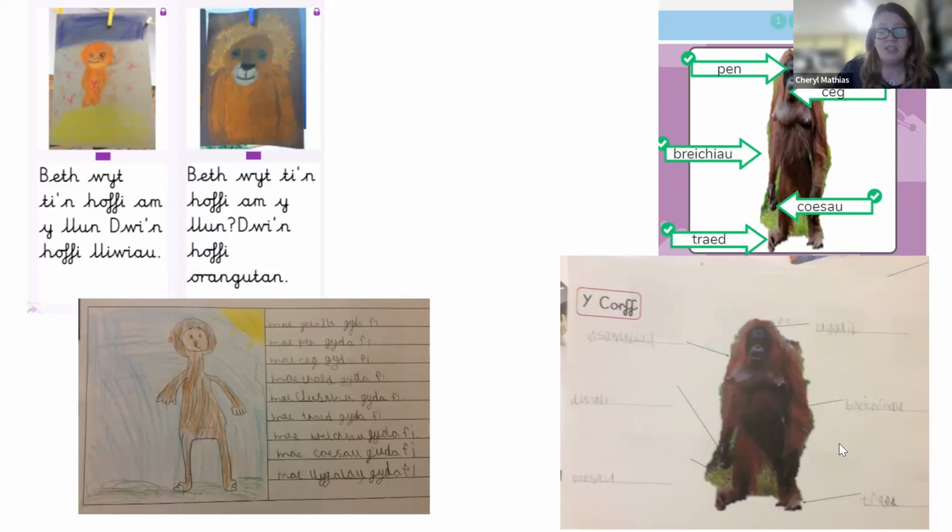As you can see there, we've done parts of the body with Bitesize Bob and us as humans. So why can't we use that to label the animals? And you can see one of the little girls has gone off, and we'd gone through the parts of the body, and my gyda fi. So she has described her orangutan using as many sentences as she could.